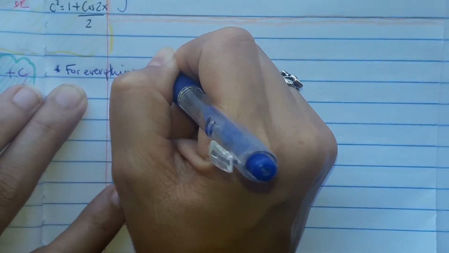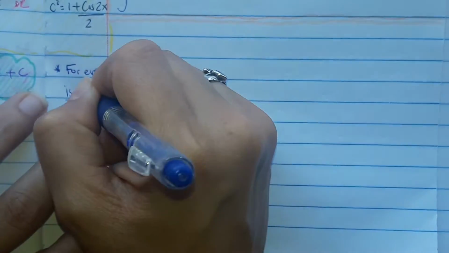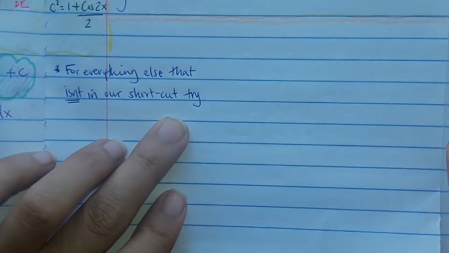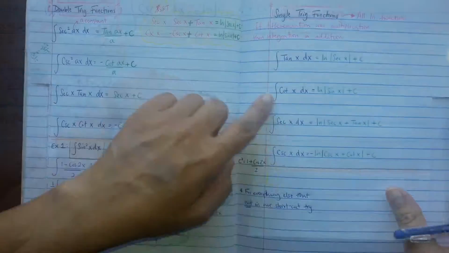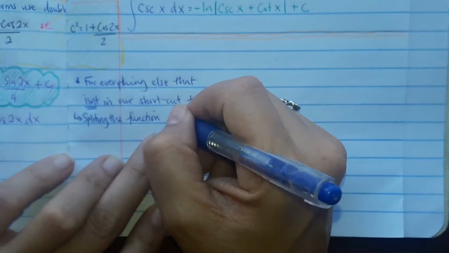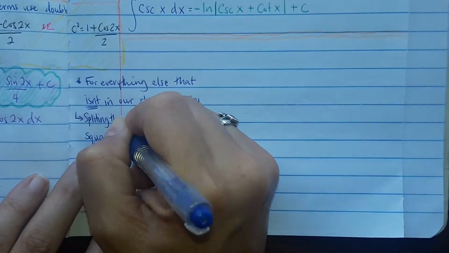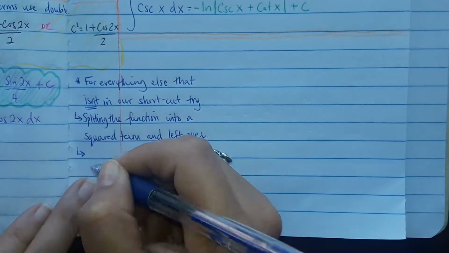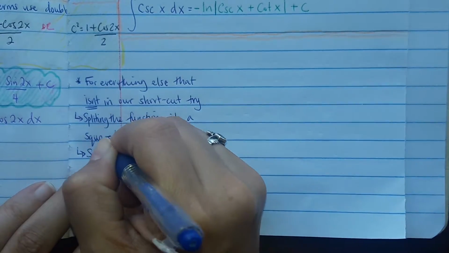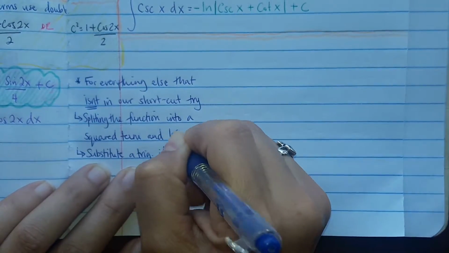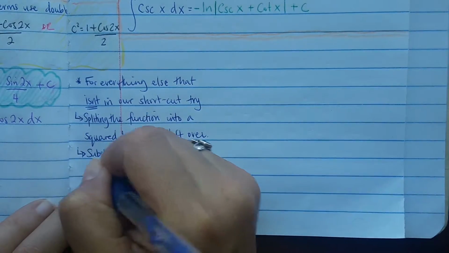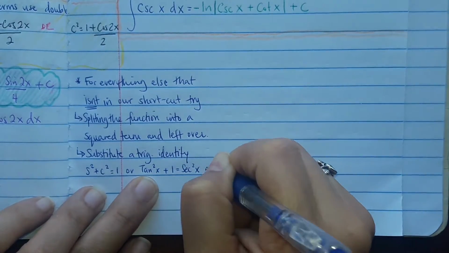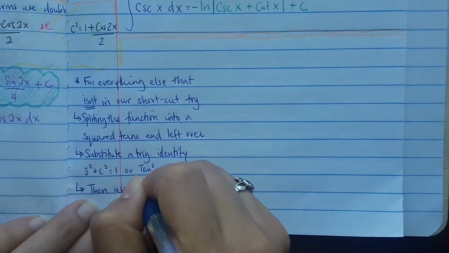Alright, so for everything else that isn't in our shortcut, try, and this isn't going to work all the time, that's why I'm saying try. Again, just to remind you, all of this is our shortcut stuff. Try separating the function into a squared term and leftover. Substitute a trig identity, such as sine squared plus cosine squared equals 1, or tan squared plus 1 equals secant squared, etc. Then use u substitution.